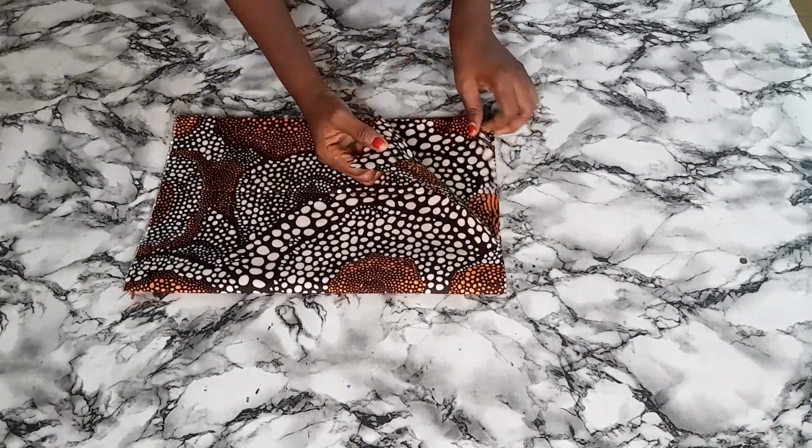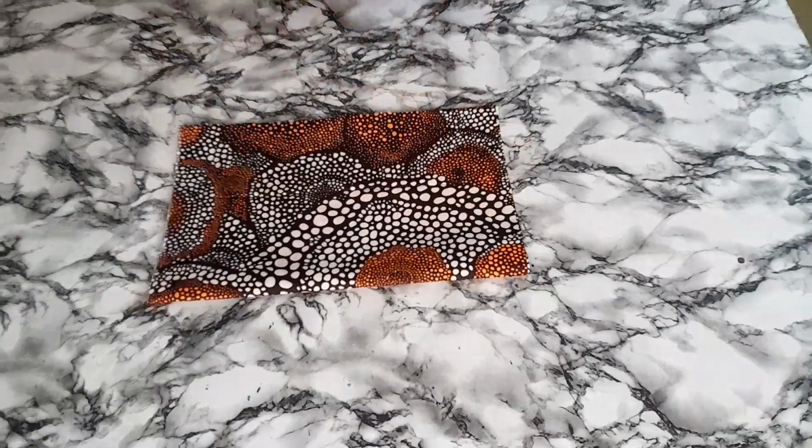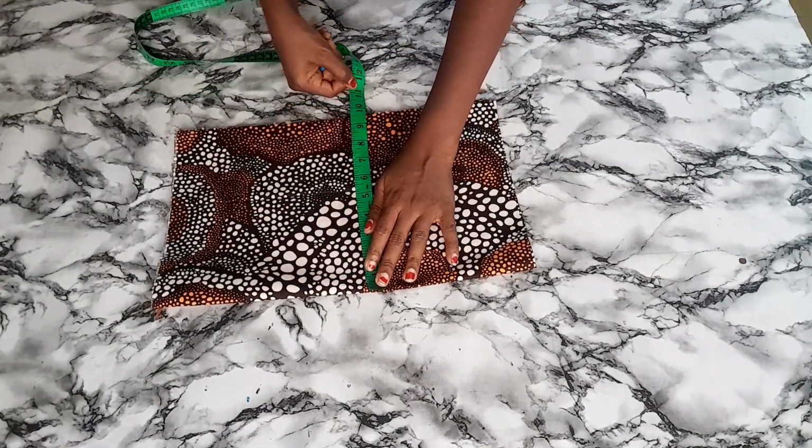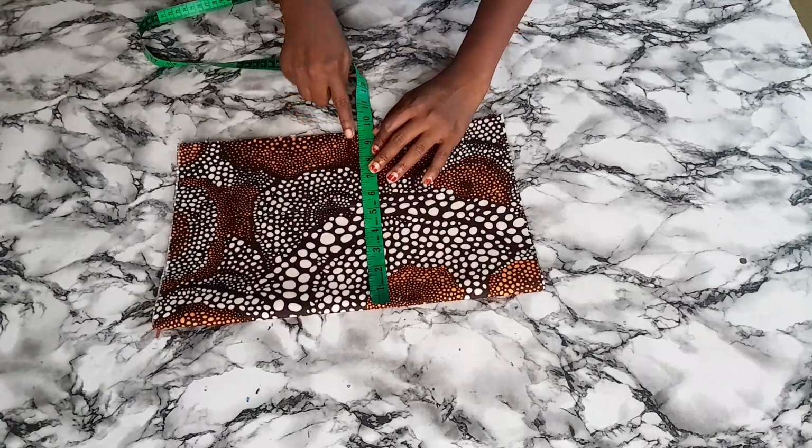So this is what I'm going to be using for the sleeve. I have it folded in 4, because we are going to be cutting both sleeves together.